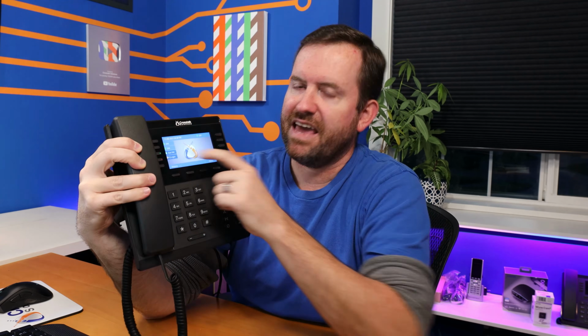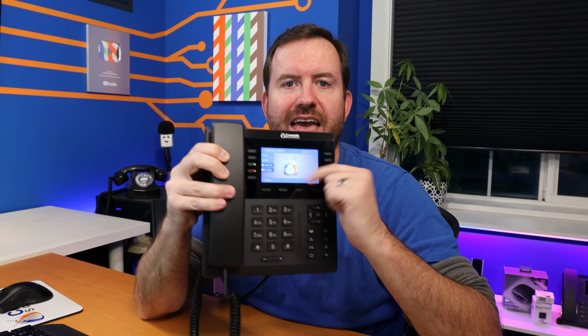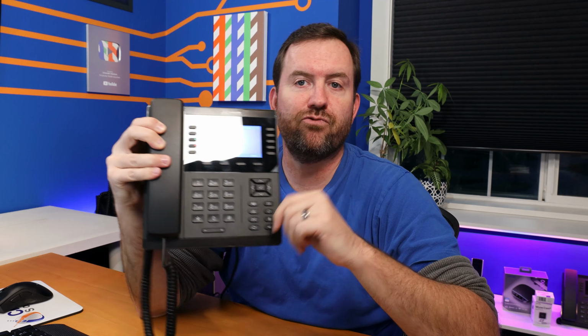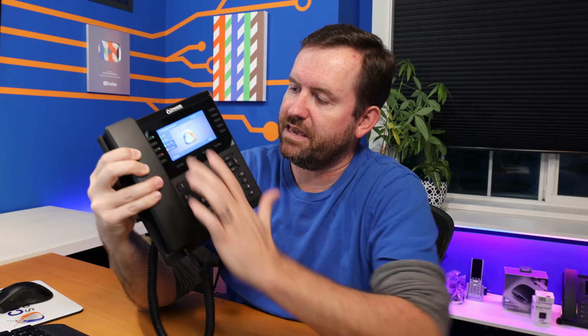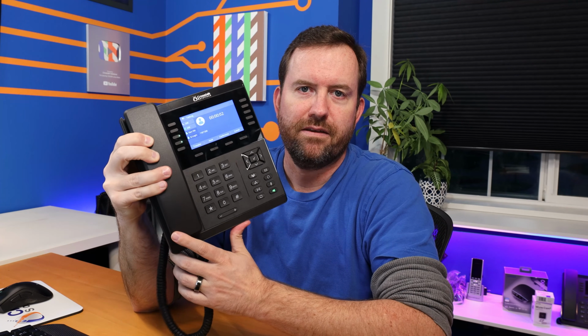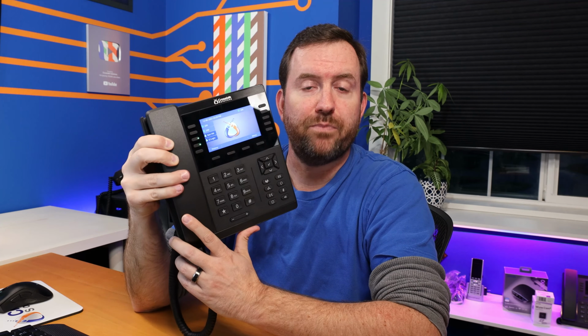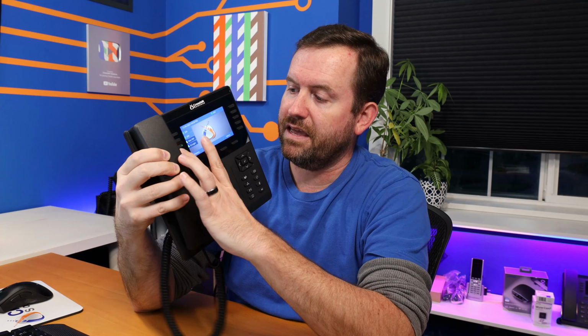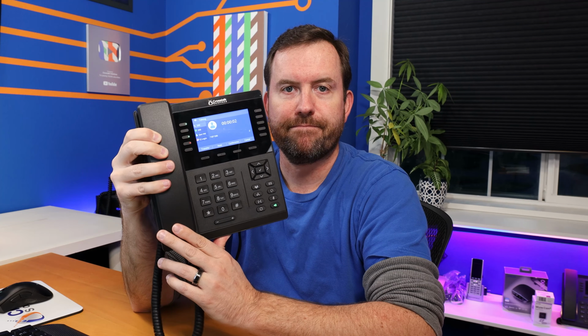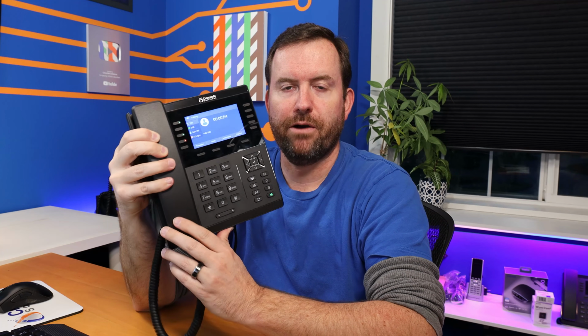Provision success, and I now have a queue login button, and the color of the button is red because we are logged in. Now if I press the key, "Agent logged off." Now I'm logged off, right? And the button is back to green. So let's go ahead and log back in again. "Agent logged in." There we go.